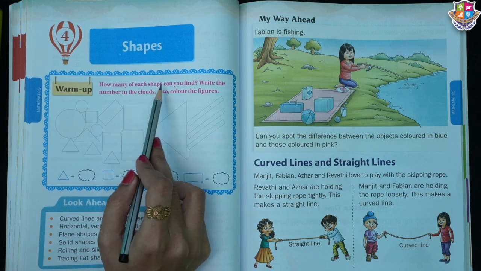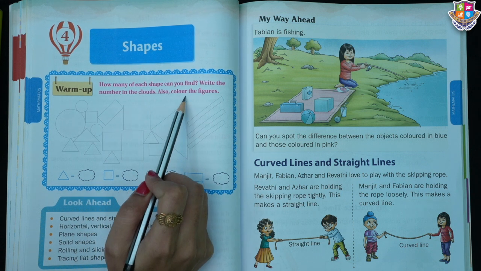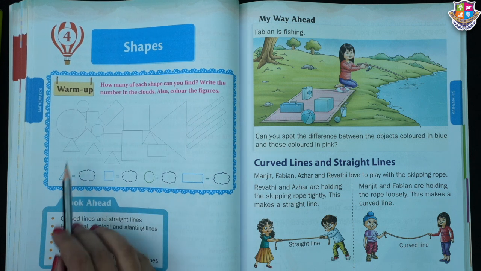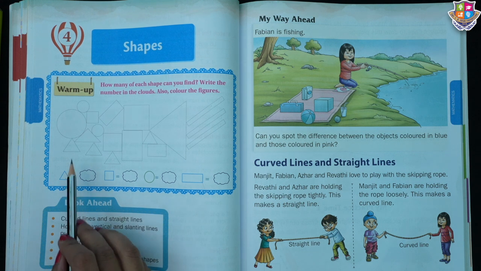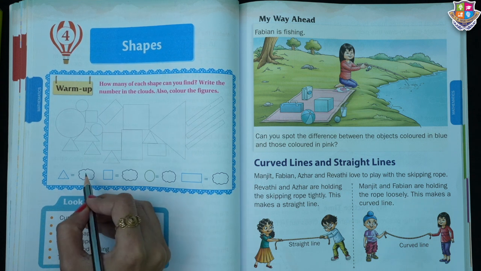How many of each shape can you find? Write the number in the clouds, also color the figures. Okay? Now, see here, first is triangle. How many triangles are there? You have to count first. How many triangles are there? See 1, 2, 3, 4, 5 and 6.